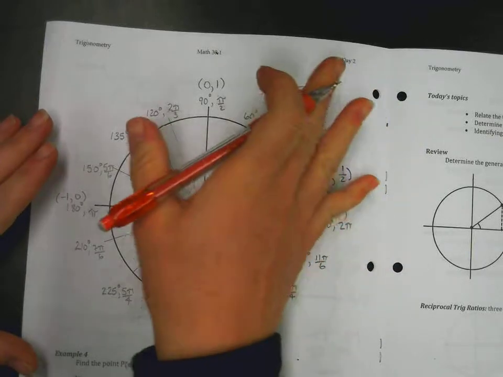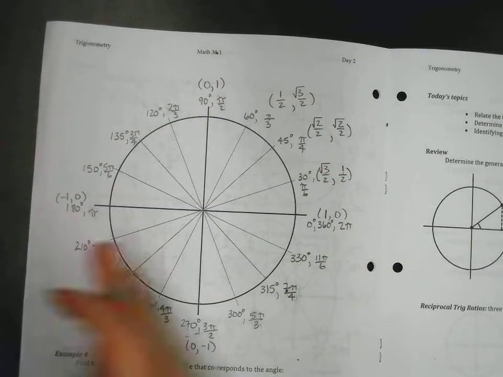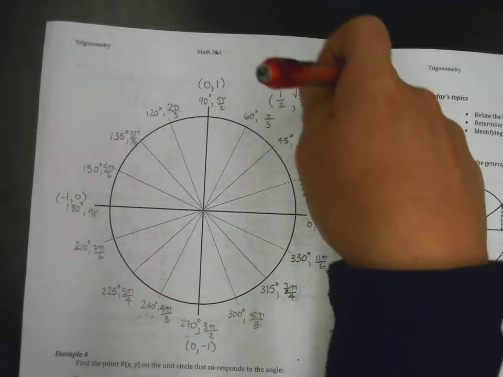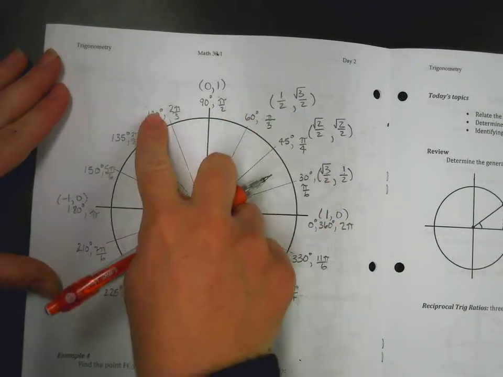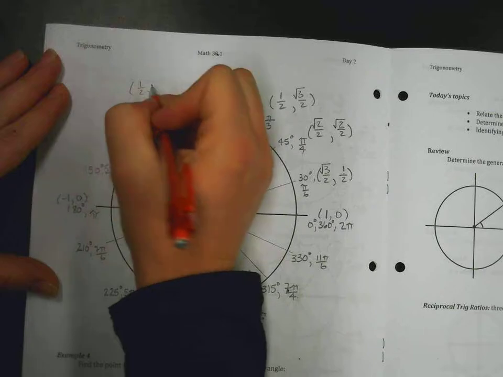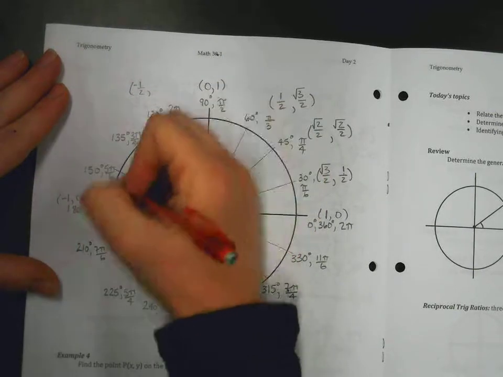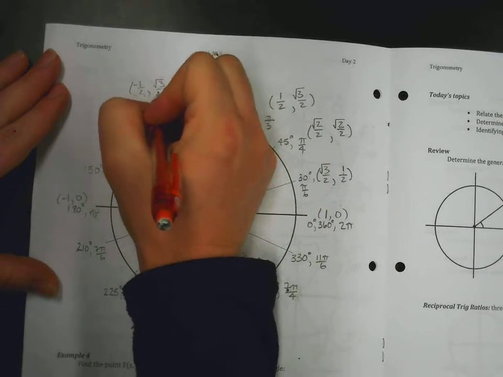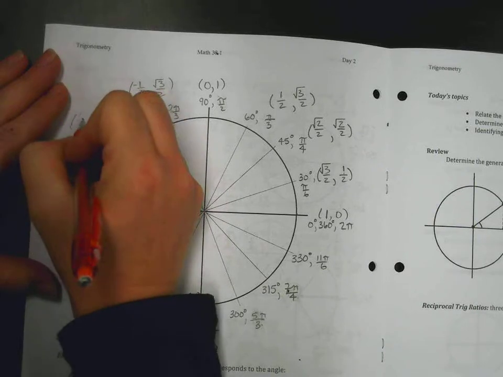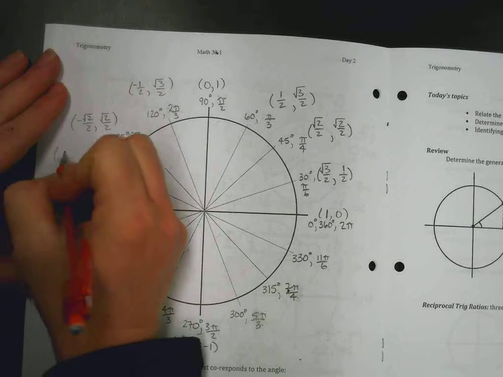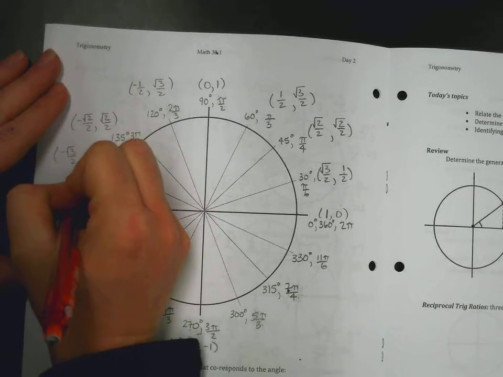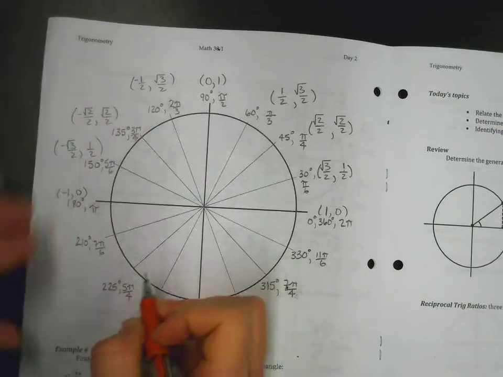And then all of these points are these, except for negatives. So in this quadrant, 120 is going to mimic this. So 1 over 2, but all of my x's in this quadrant should be negative. Negative root 2 over 2, root 2 over 2, negative root 3 over 2, 1/2.